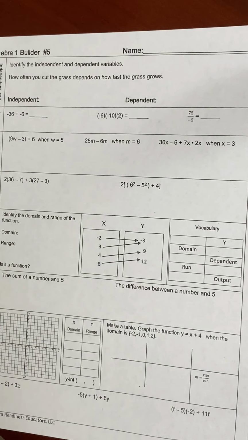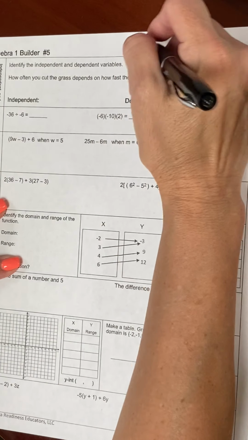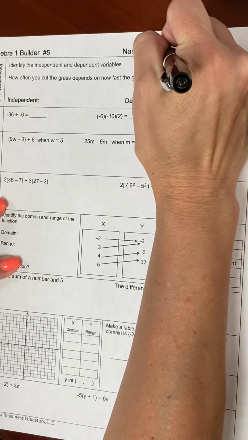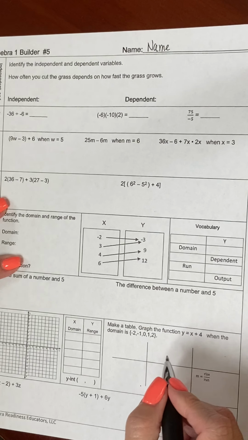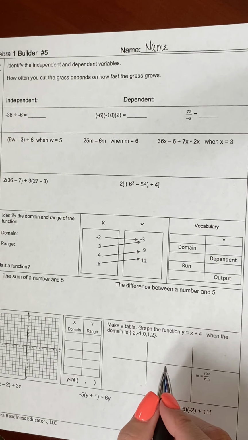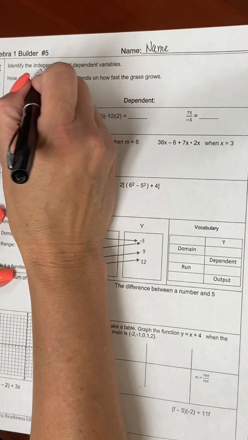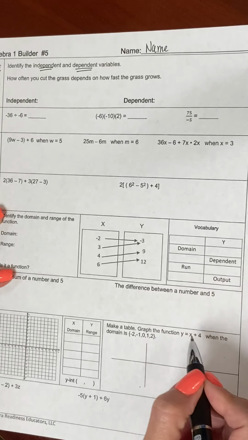Good morning, guys. We're going to be working on Algebra Builder number 5 this morning. Make sure you write in your name and today's date. So identify the independent and the dependent variables. It's very important that we know how to identify independent and dependent variables.